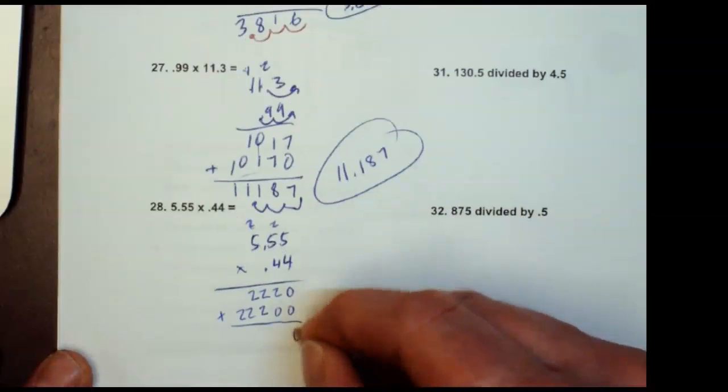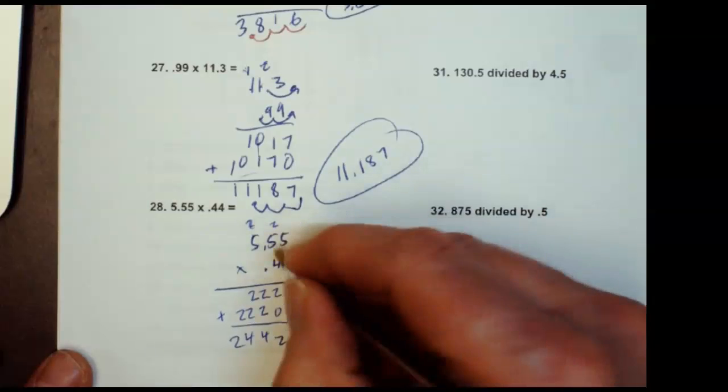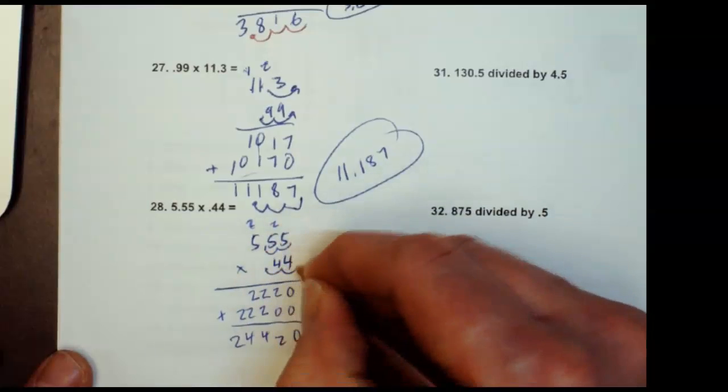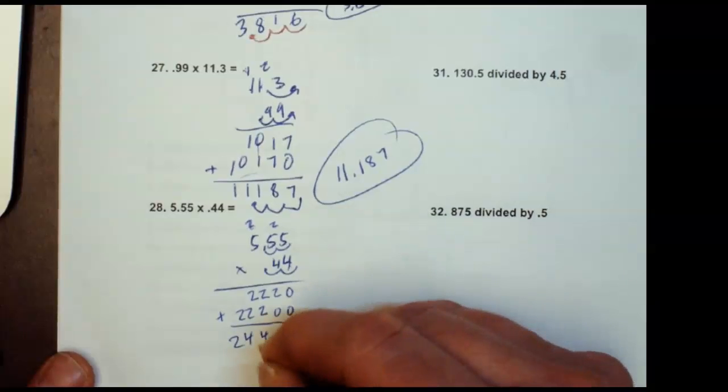Add these guys up. We've got 0, 2, 4, 4, 2. How many decimals? 1, 2, 3, 4. Take the decimals out, put them right back in. 1, 2, 3, 4.